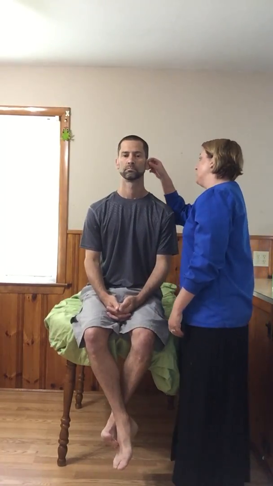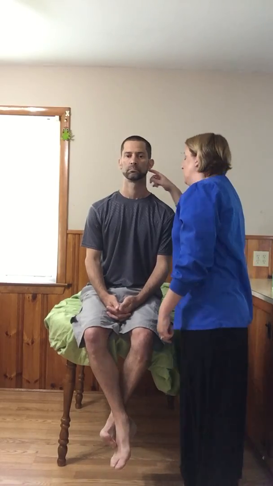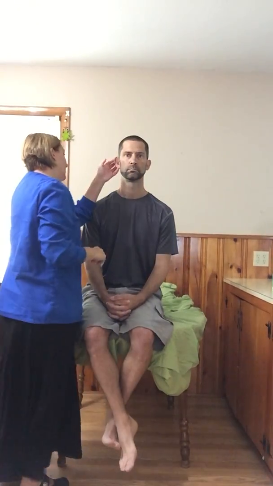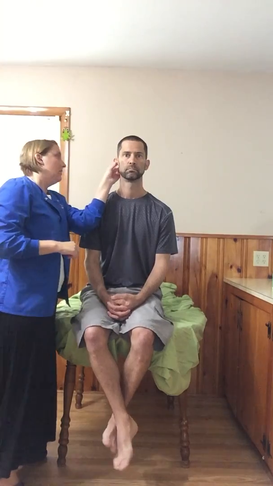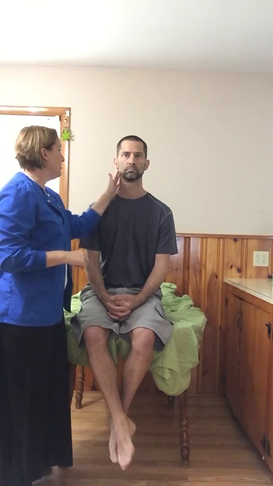I'm now going to inspect the ears. So I'll just do a visual inspection of the outer ear on both sides. The auricles and the surrounding tissue are without lesions or masses. I will now take the otoscope and look into the ears.